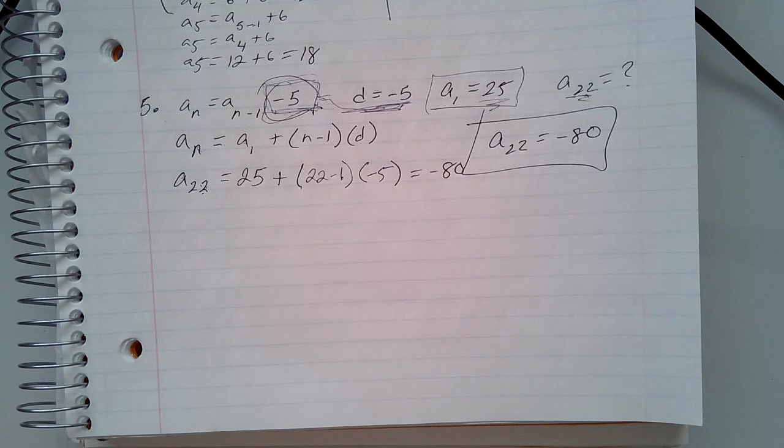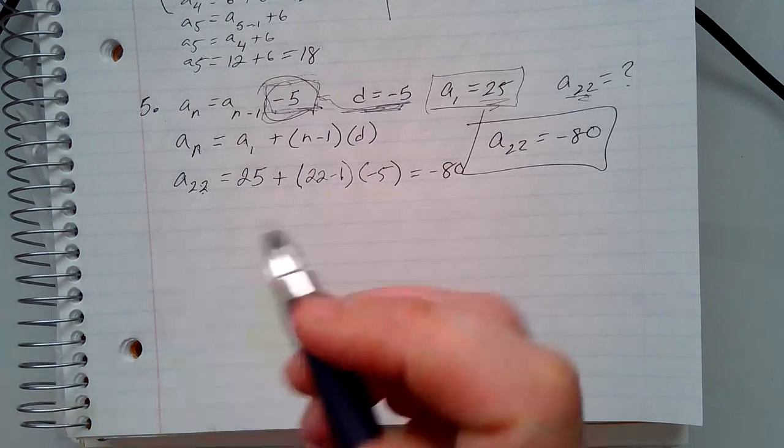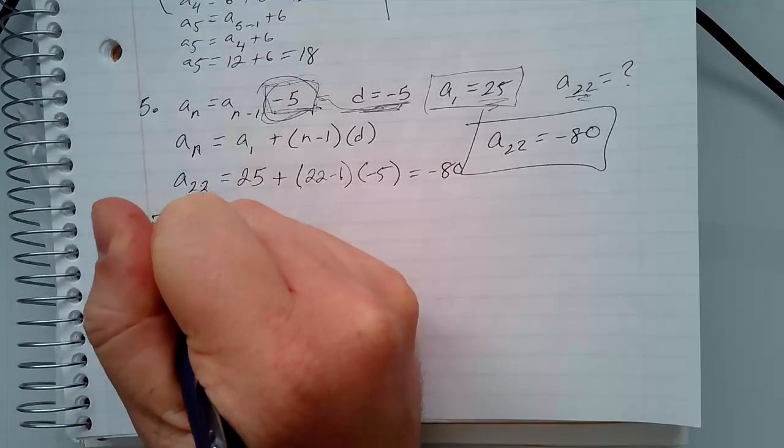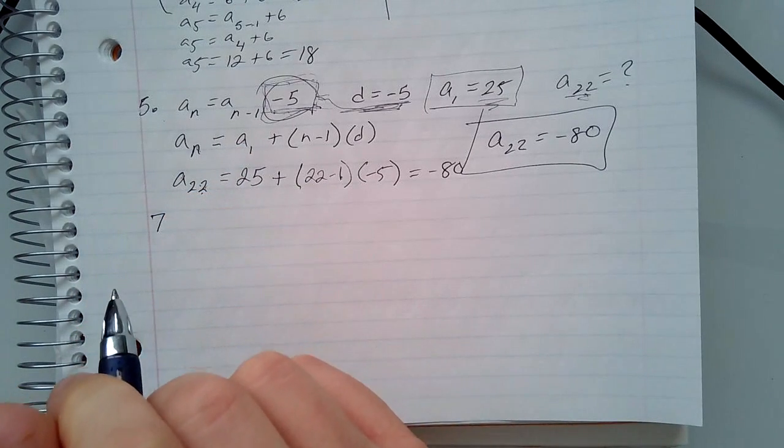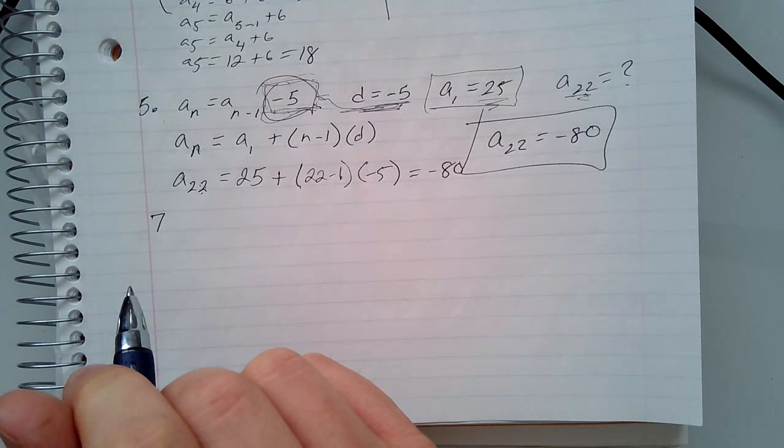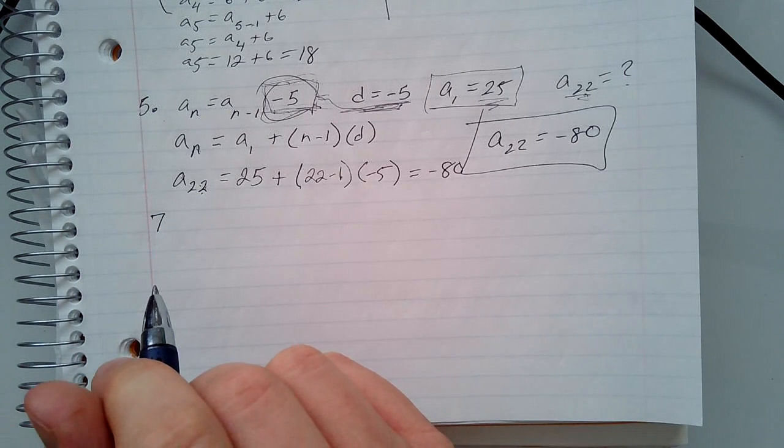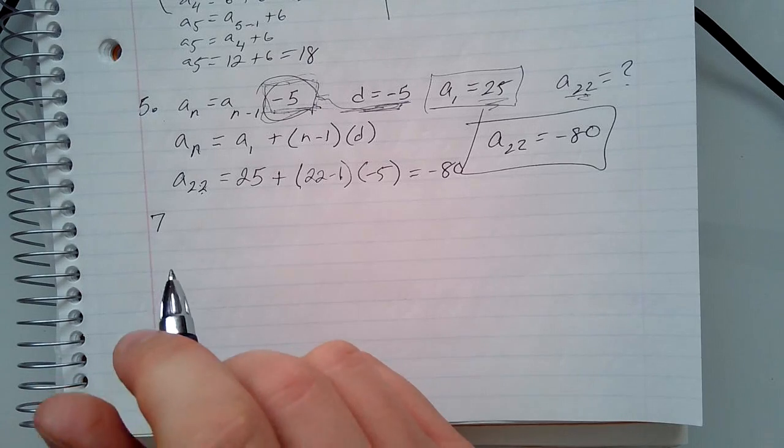Number 6, we're skipping. Why are we skipping number 6? Because it says negative 1/2 times a sub n minus 1. Number 7, we're not going to skip it because there's nothing multiplied by a sub n minus 1. We're just adding 1/3 each time.